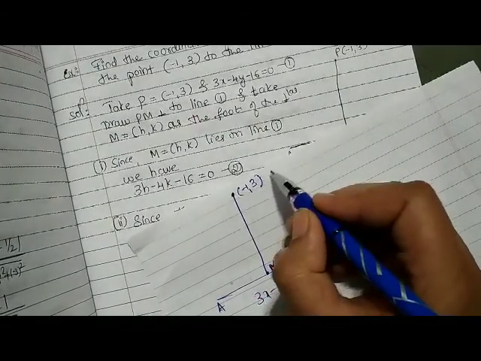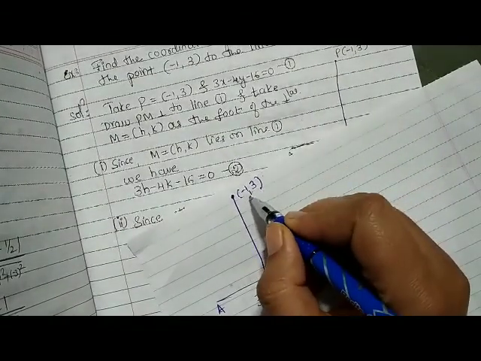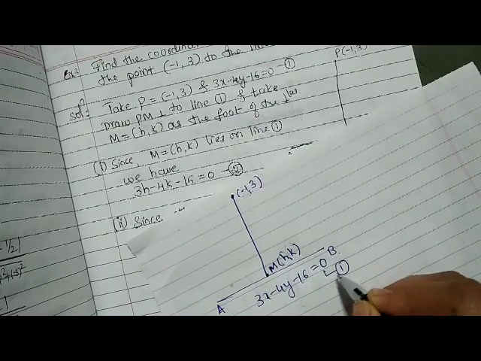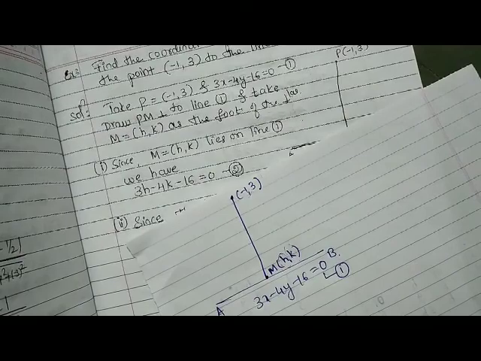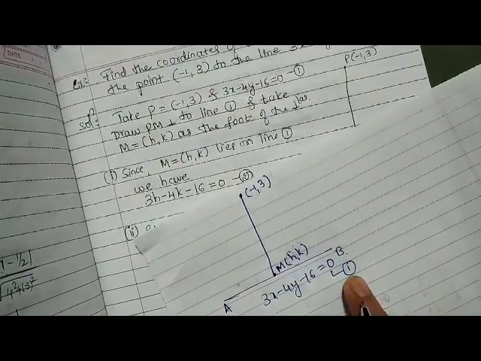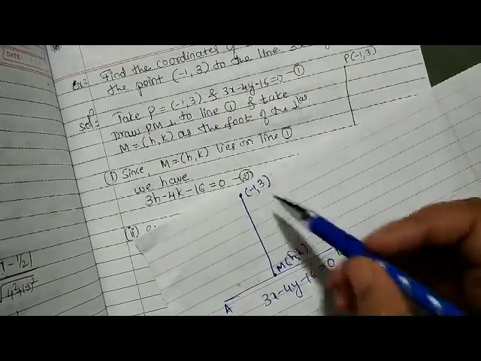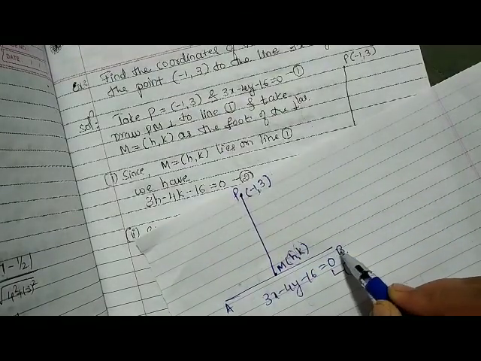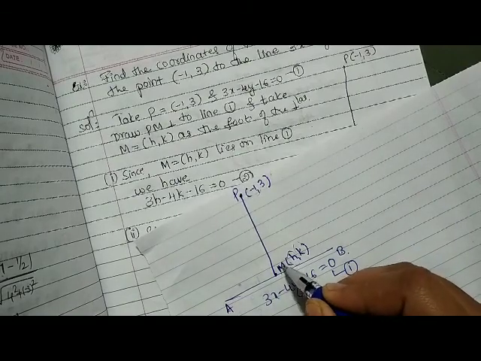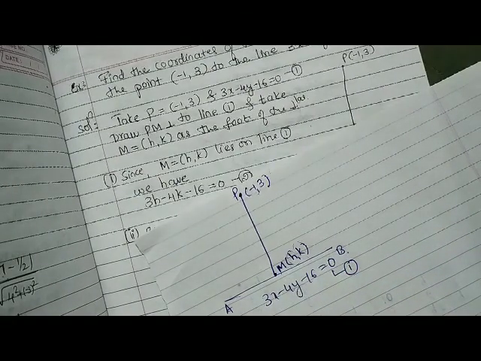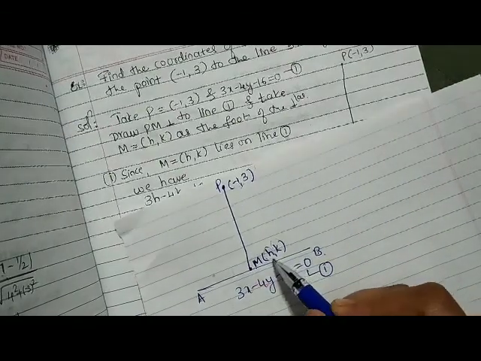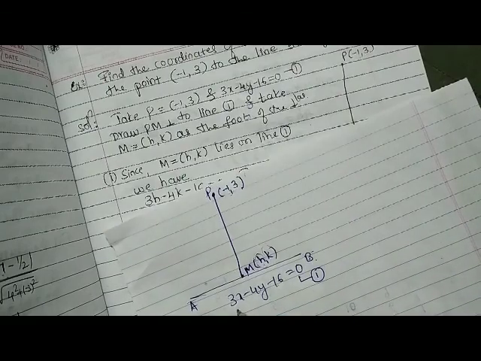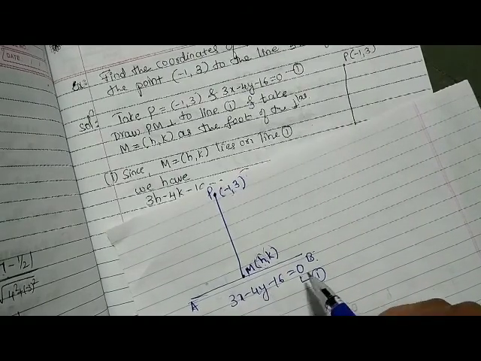So take point P, that is P is equal to minus 1 comma 3, and call this line 3x minus 4y minus 16 is equal to 0 as equation 1. Draw PM perpendicular to the line 1 and take that M as the foot of the perpendicular. Since this point h comma k lies on the line 3x minus 4y minus 16 is equal to 0.